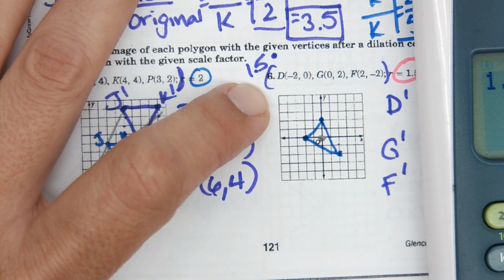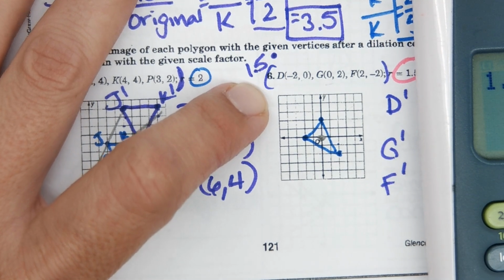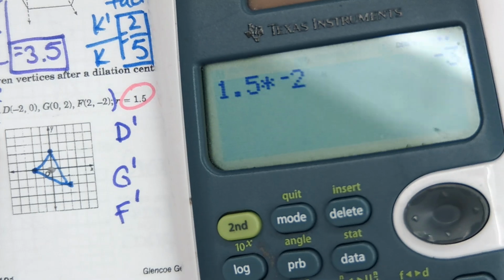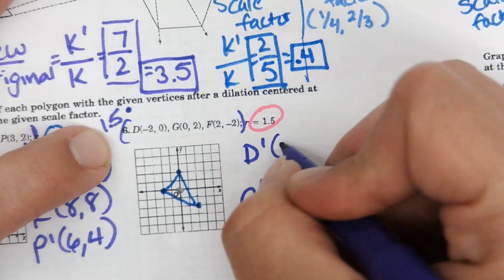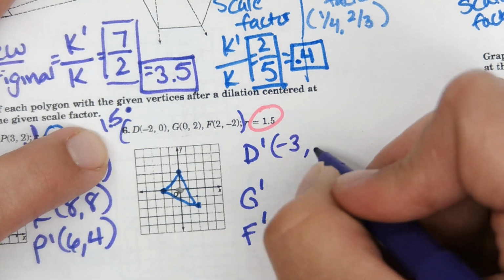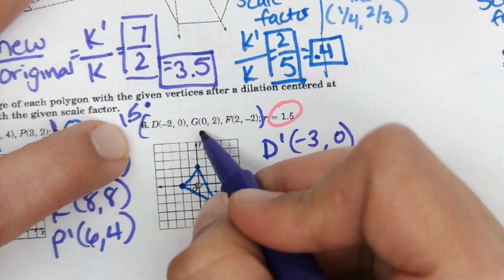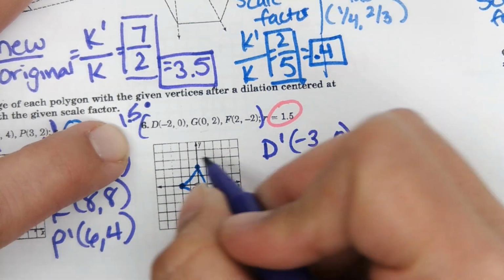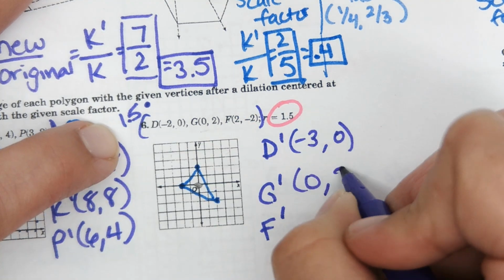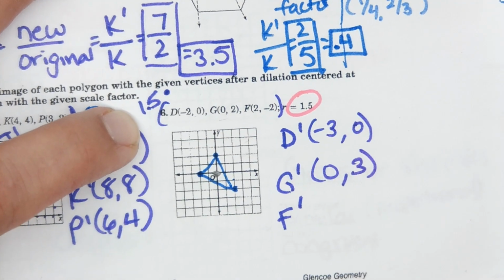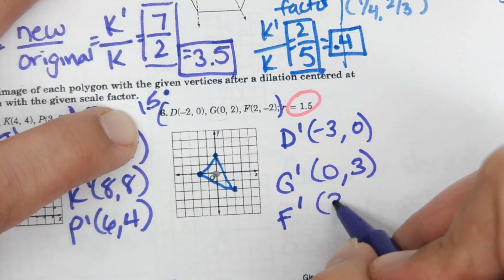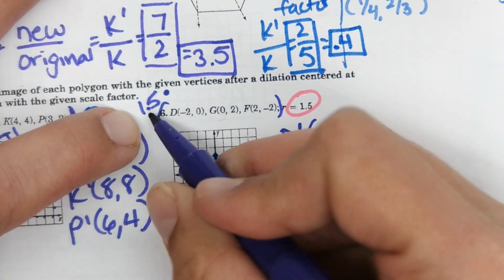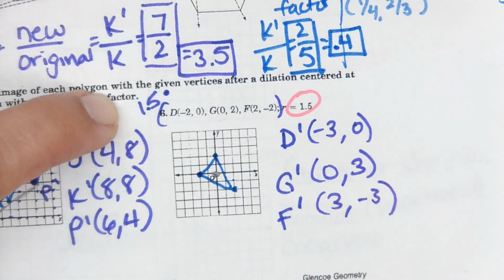1.5 times -2 is, I'm just doing it in the calculator, -3. So for D prime, I get -3, and 0 times 1.5 is just 0. G, 0 times 1.5 is 0, and 2 times 1.5 is 3. And then for F prime, 1.5 times 2 is 3, -2 times 1.5 would be -3.